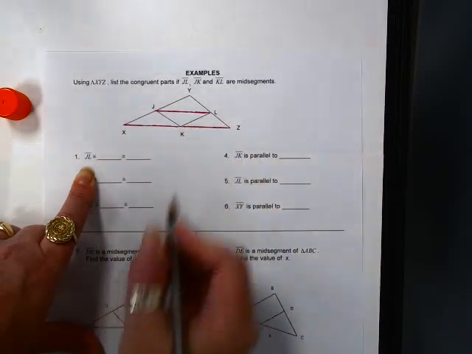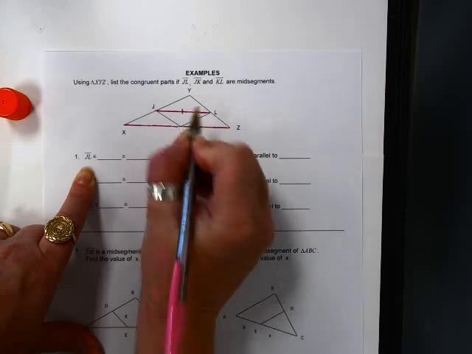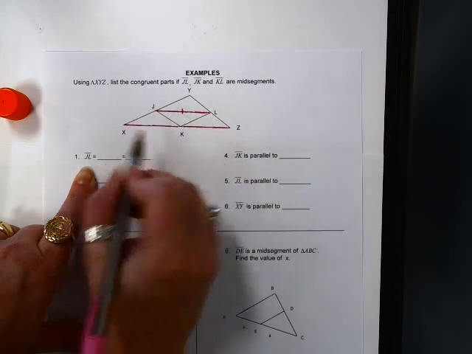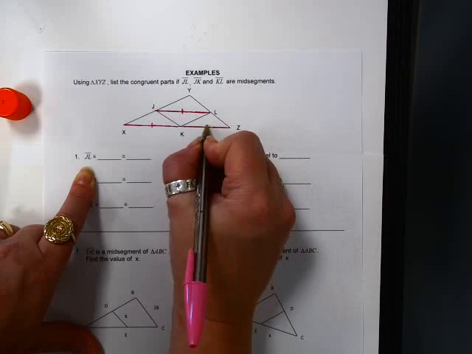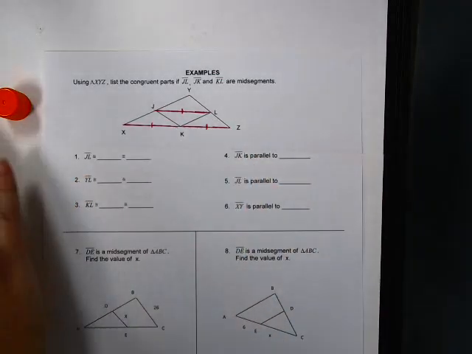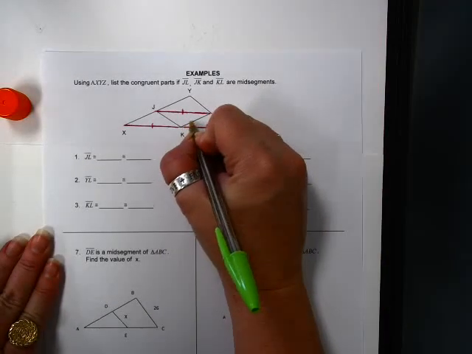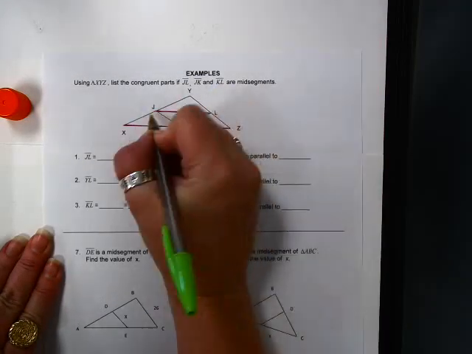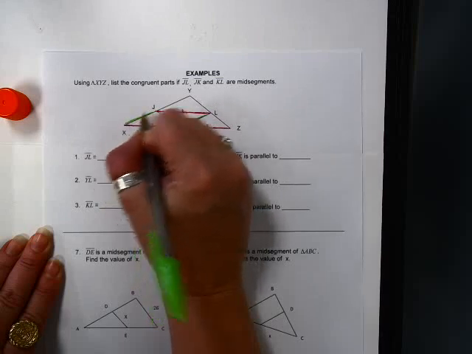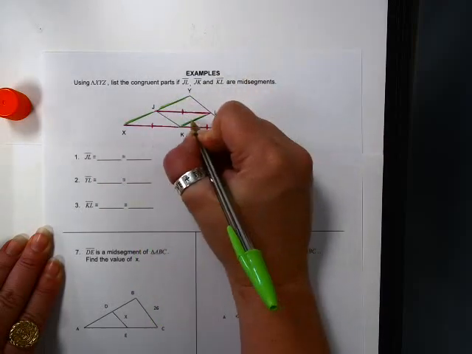And remember that we show that segments are congruent by putting a little hash mark. So I'm going to put a single hash mark here, here, and here. Now I'm going to mark my other sides. So here, this one in green is going to be congruent to this one and this one. I'm going to put 2 hash marks here.